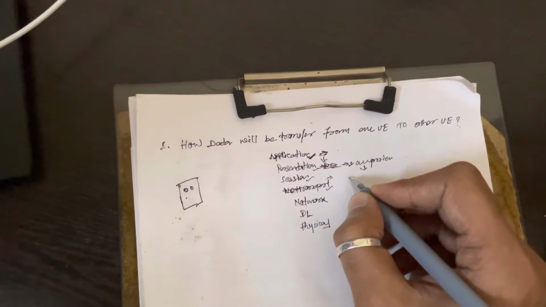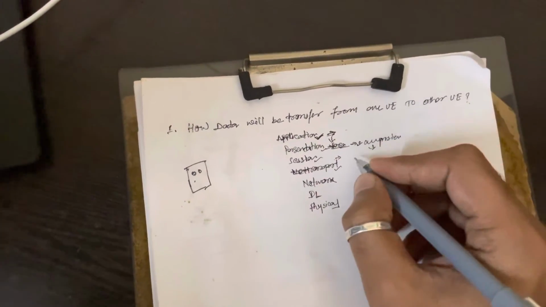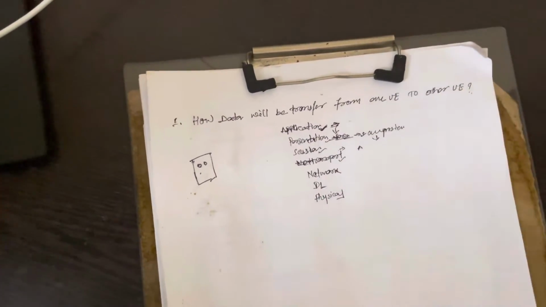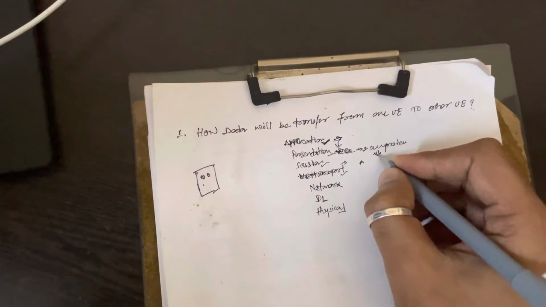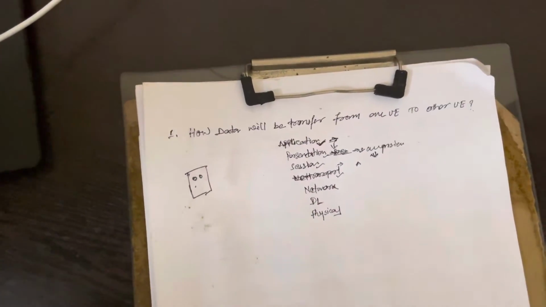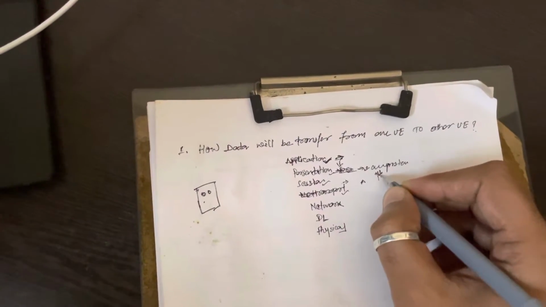The session layer is responsible to add timer related information, how much time it will take. So it will add some headers. Then it will forward it to the transport layer.